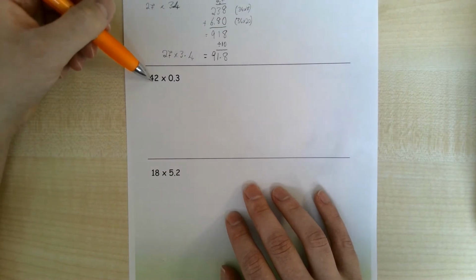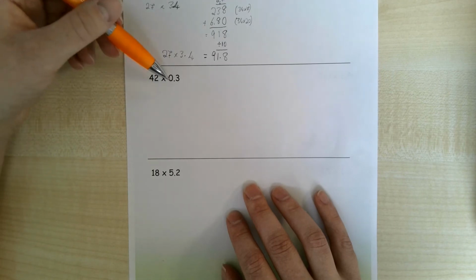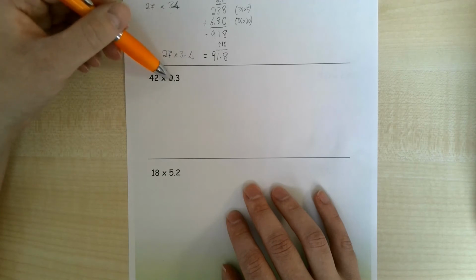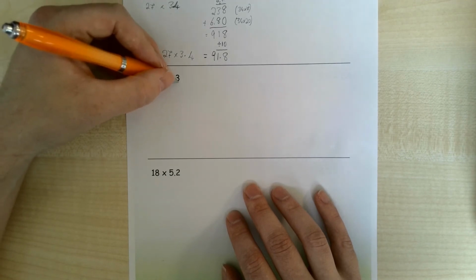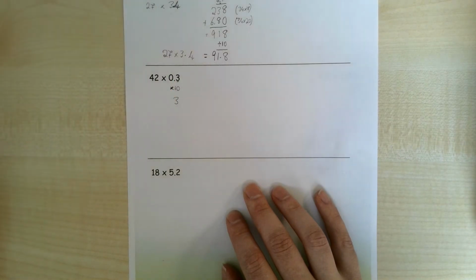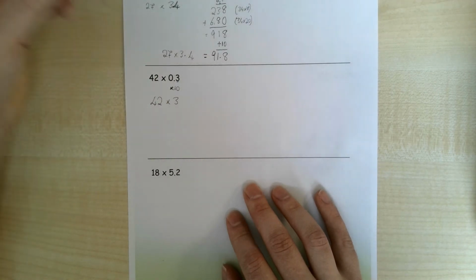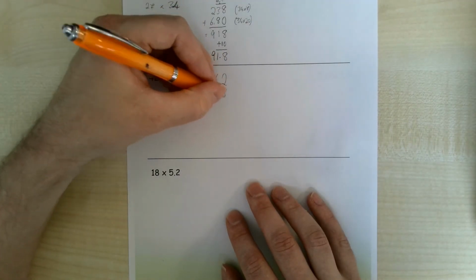So on this one, it's 42 multiplied by 0.3. Now first of all, this 0.3 is obviously a very small number. It's less than 1. So what I would expect here is that my number 42 is actually getting smaller because I'm multiplying by such a small number. Let's change this decimal into a whole number. There's only one digit after the decimal point, so I will multiply by 10, and that gets us our integer, our whole number. So 42 multiplied by 3 is the calculation I will do, but remember we need to reverse this later on. So 42 at the top because it's my bigger number again, and we're multiplying by 3.